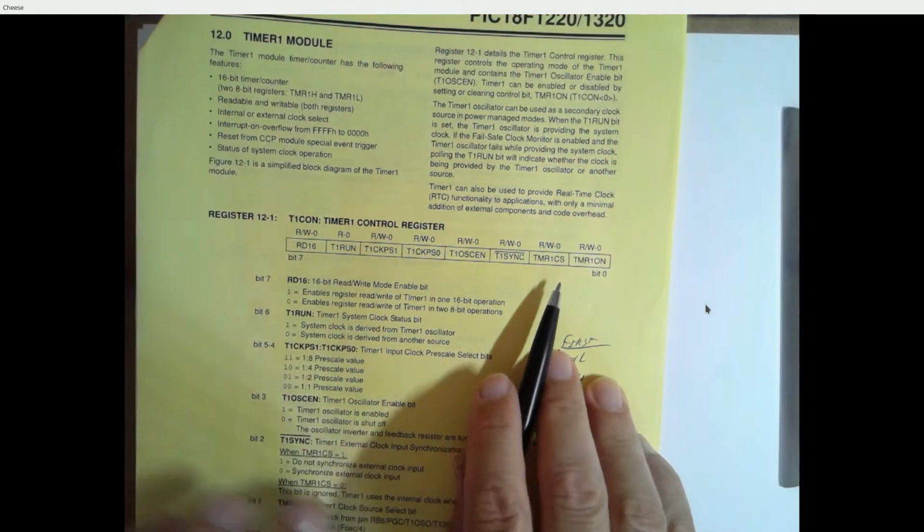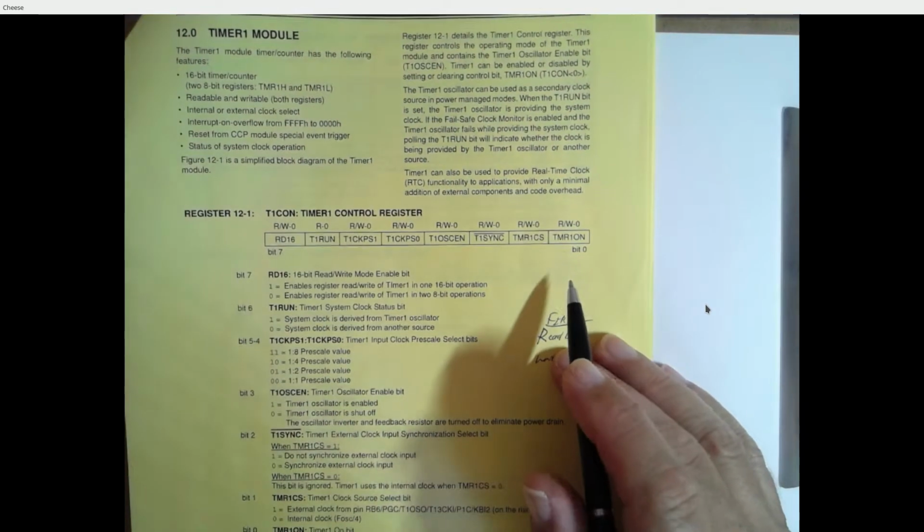Alright, welcome back. So that last lecture was 8A, this is lecture 8B. I want to talk about timers 1, 2, and 3. Timer 1 is very similar to timer 0. Here's the control register, T1CON. You start the timer by setting Timer 1 On to be a 1. That enables the timer.